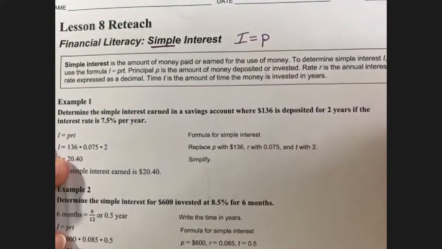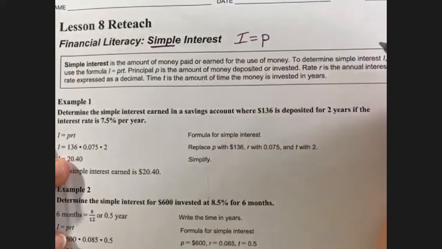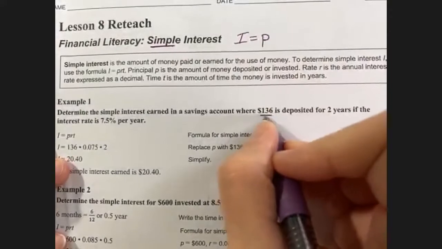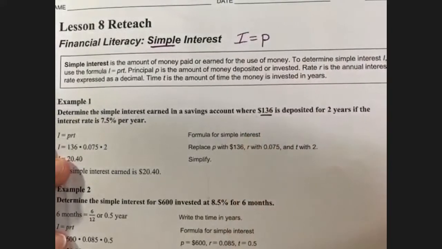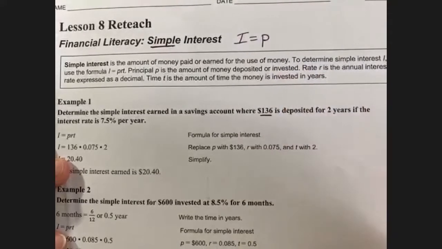And no, this isn't Mr. Norton. This P here stands for the principal amount, which is what I'm paying or what I'm earning my money on. So if I deposit, in the case of this problem down here, $136 into my account, then that's my principal amount. It's what I'm starting with, the principal. That's the starting amount deposited or invested.